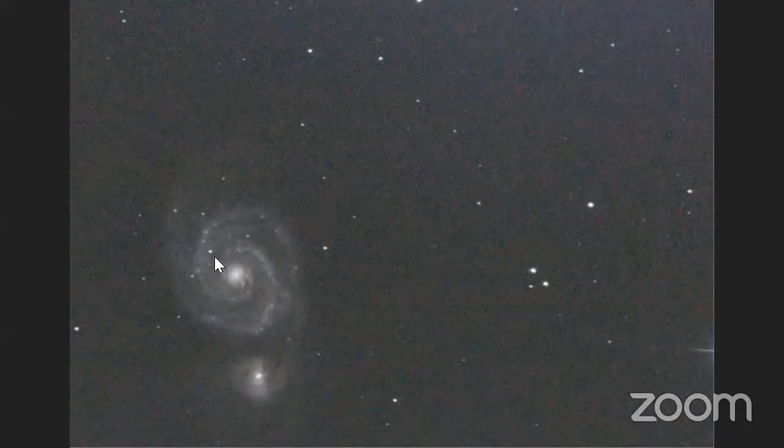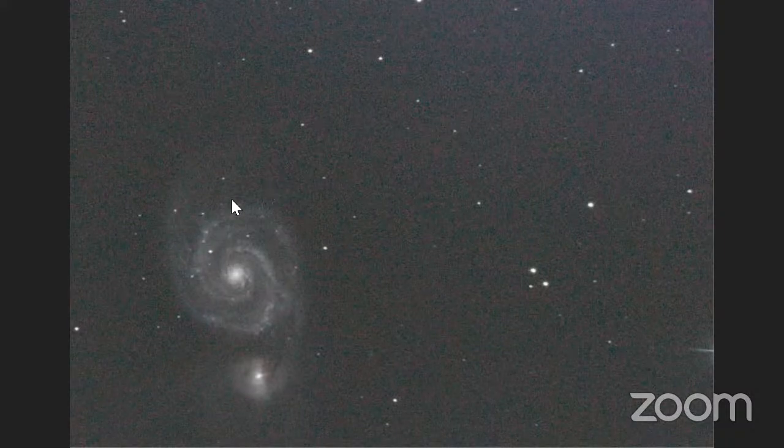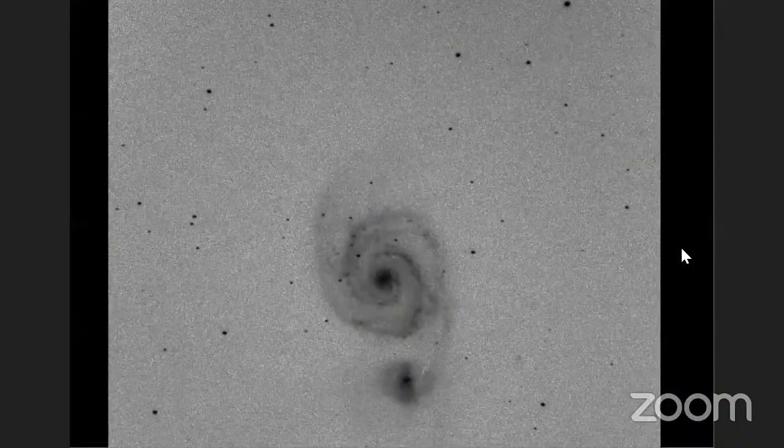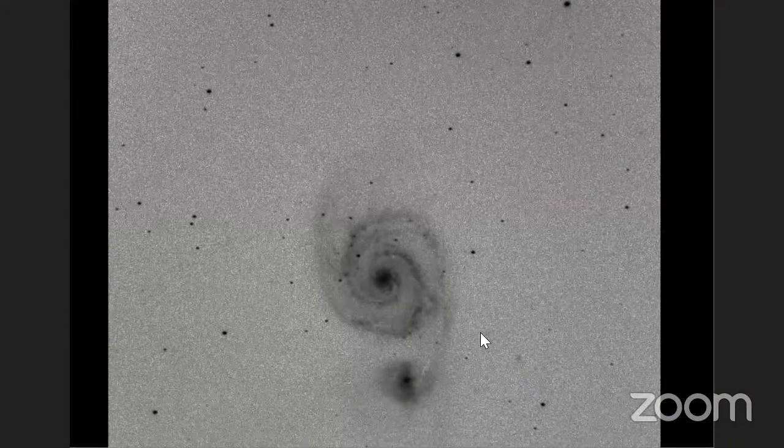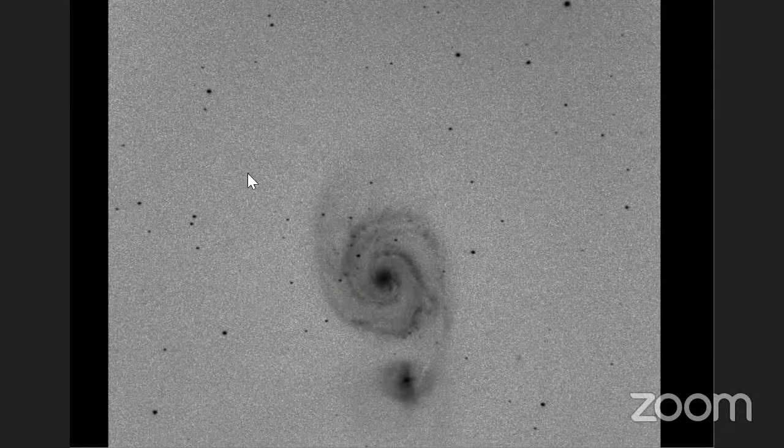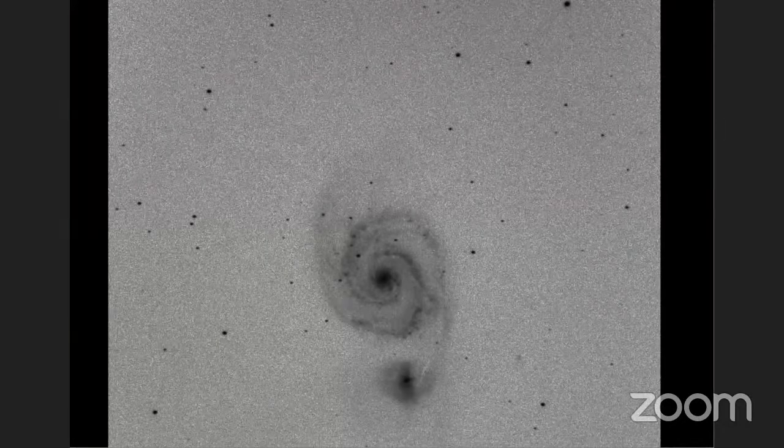If you notice, those are all the foreground stars. I guess they are not part of the galaxy as such. And I somehow like this negative image more.